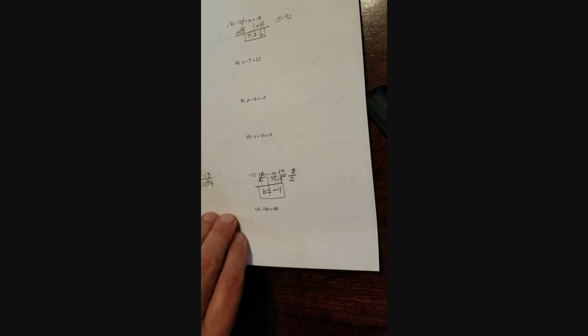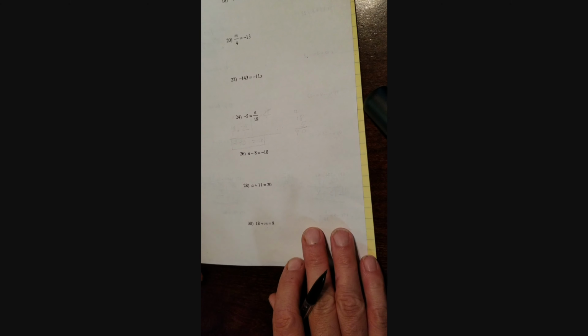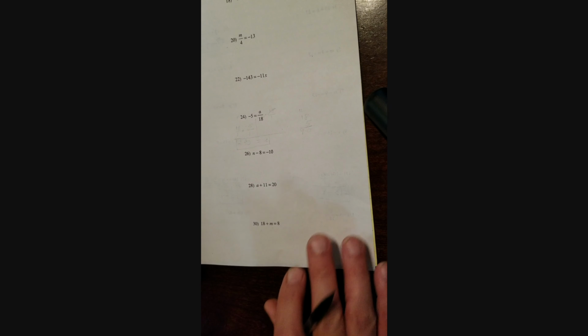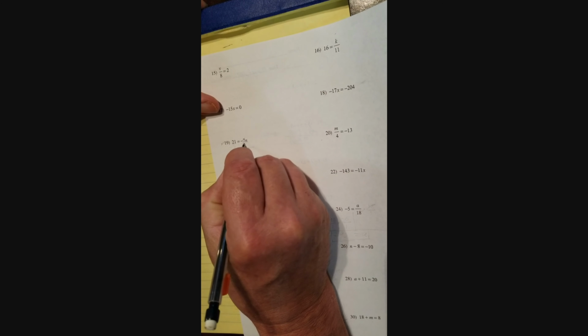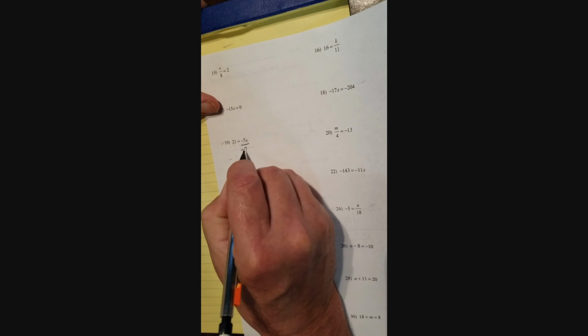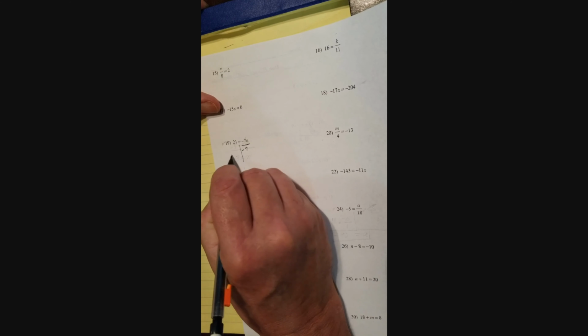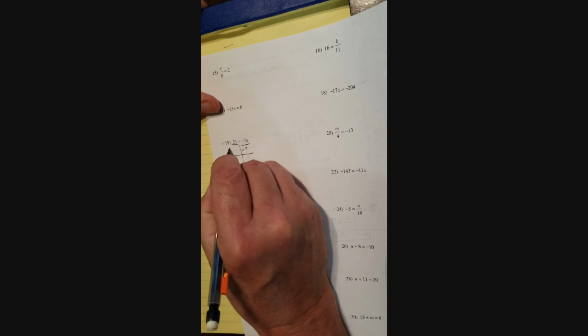And they're all going to be just about this easy all the way through the entire thing. Let me do one more. And let's see if you can see this. Okay, number 19. We're going to divide this time by negative 7. Whatever we do to one side, we've got to do the other, so we'll divide 21 by negative 7.